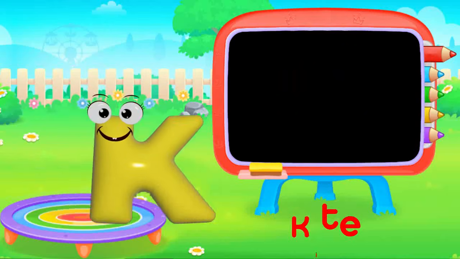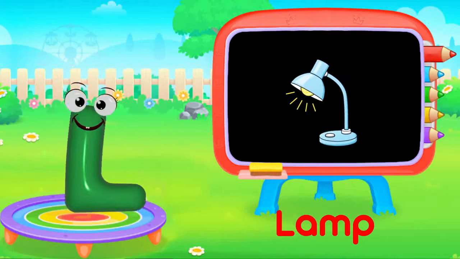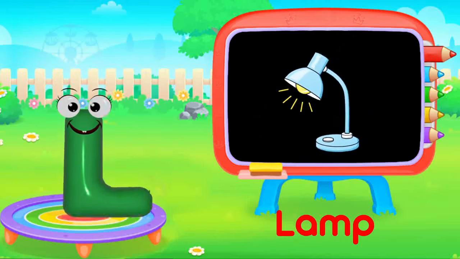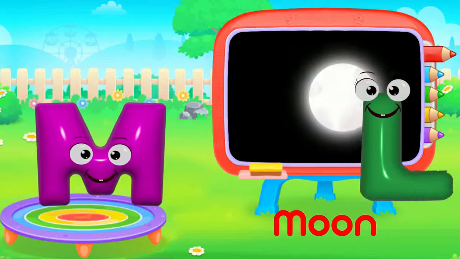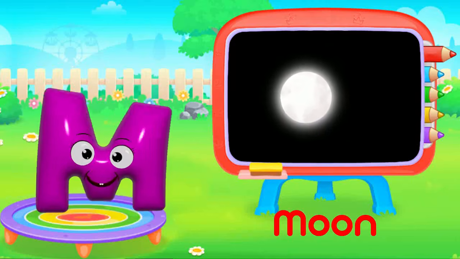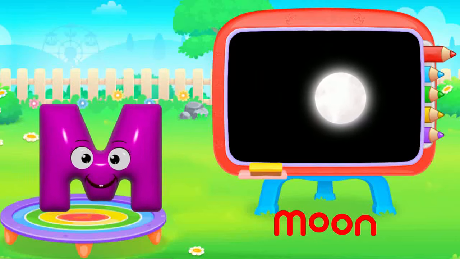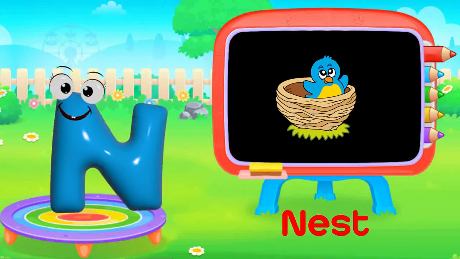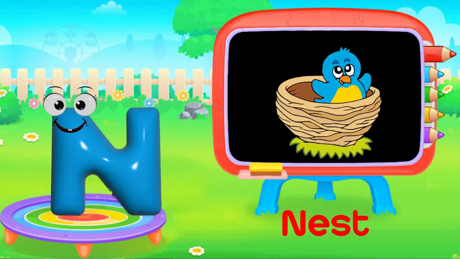K is for kite. L is for lump. L is for lump. M is for moon. M is for moon. N is for nest.